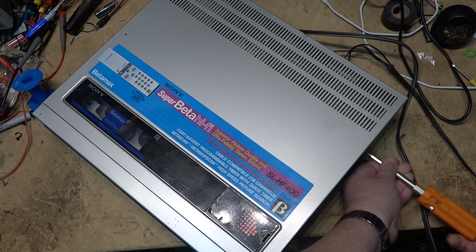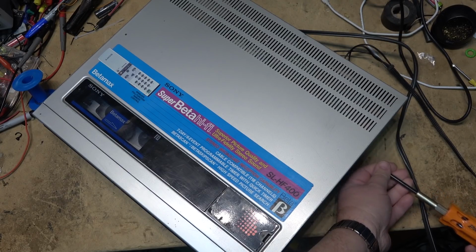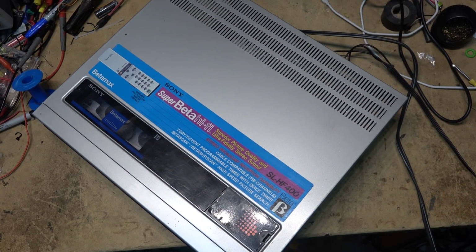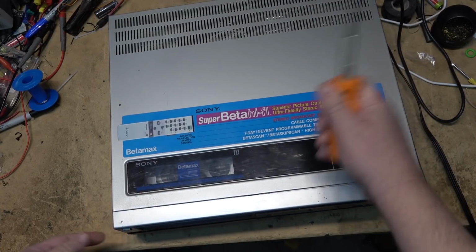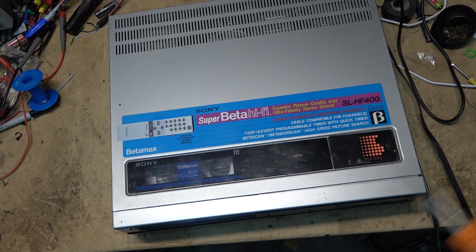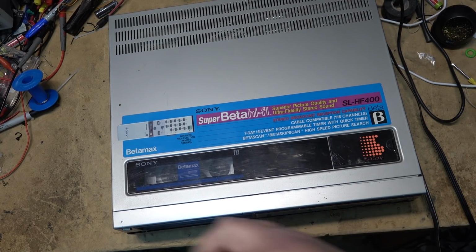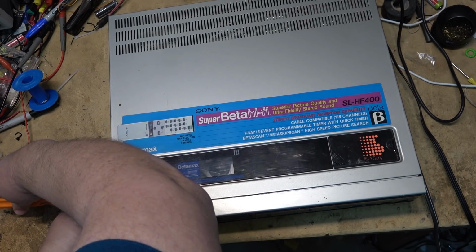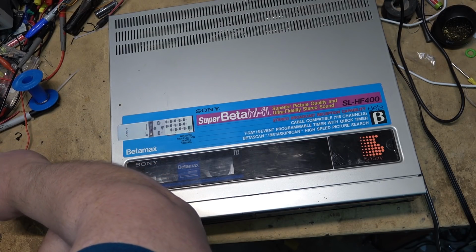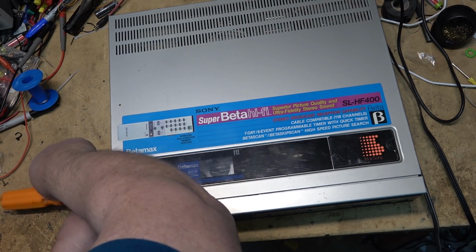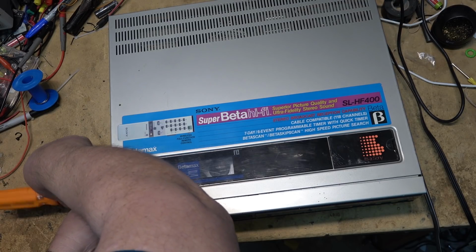Because PAL operates at 50 fields or 25 frames per second, and NTSC operates at 60 fields or 30 frames per second, the head drum is synchronized to the video frames or video fields. One half of a revolution per field. So basically one full revolution per two fields or one frame.